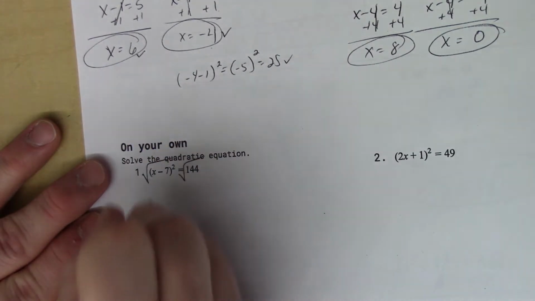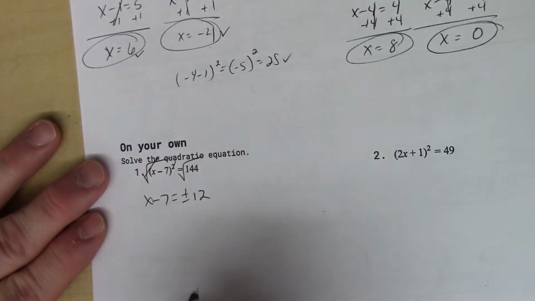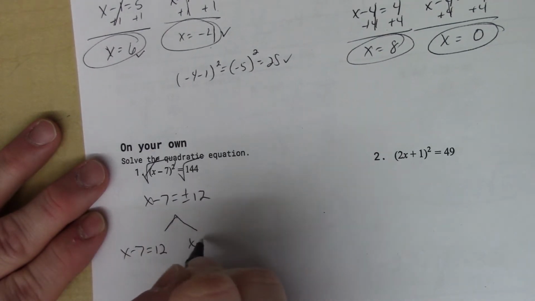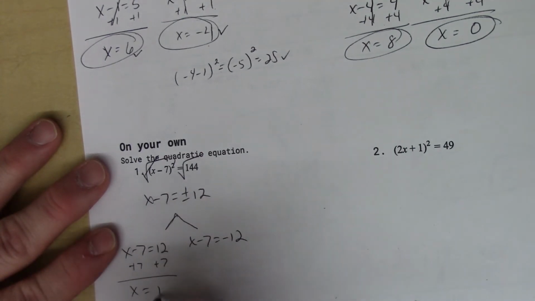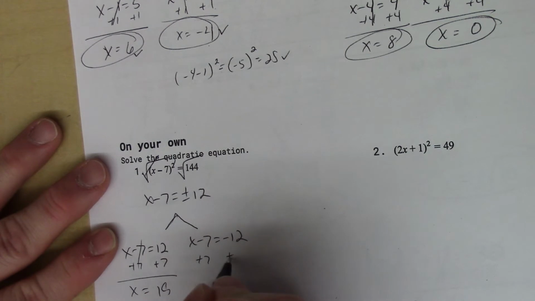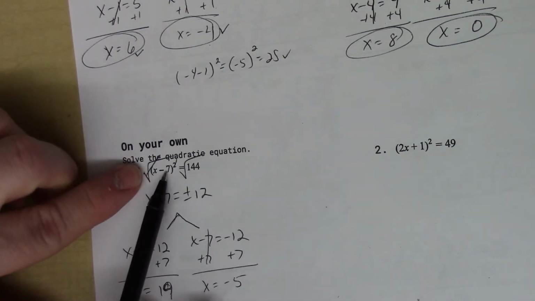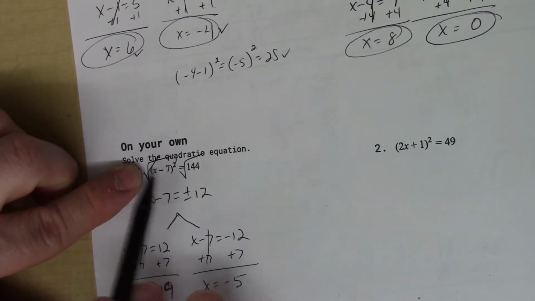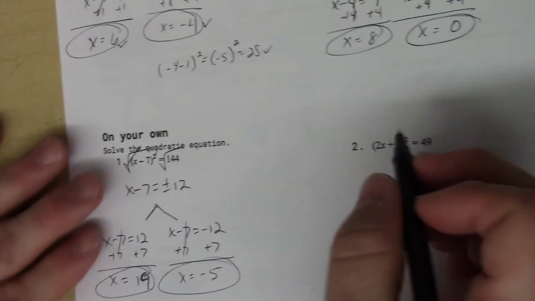Square root both sides. I get x minus 7, because again, those cancel, equals plus or minus 12, which again gives me 2 equations. X minus 7 equals 12, and x minus 7 equals negative 12. And again, same steps. There I get x equals 19. If I add 7 here, those cancel, I get x equals negative 5. Sorry, that's a 19. I go back and plug them in my head. 19 minus 7 is 12. 12 squared is 144. Good. Negative 5 minus 7 is negative 12 squared. Negative times a negative makes it positive, 144. They both work. Okay. Last problem here on this notes.